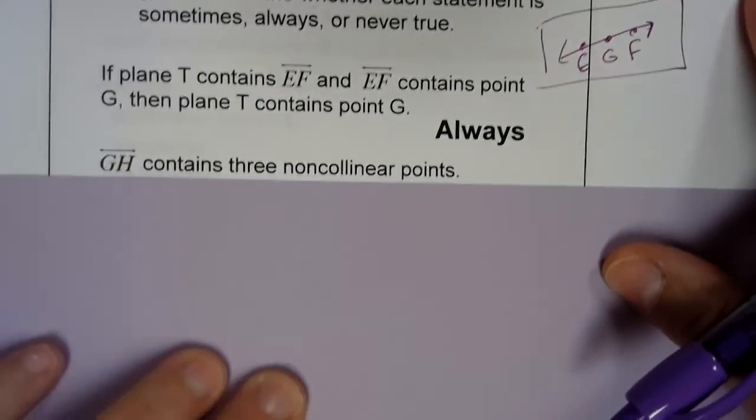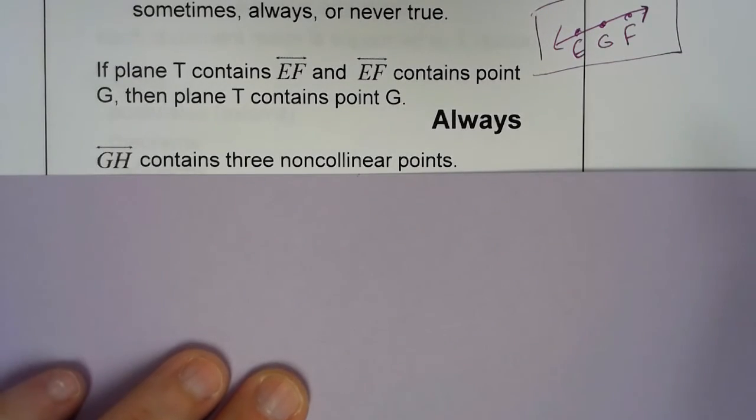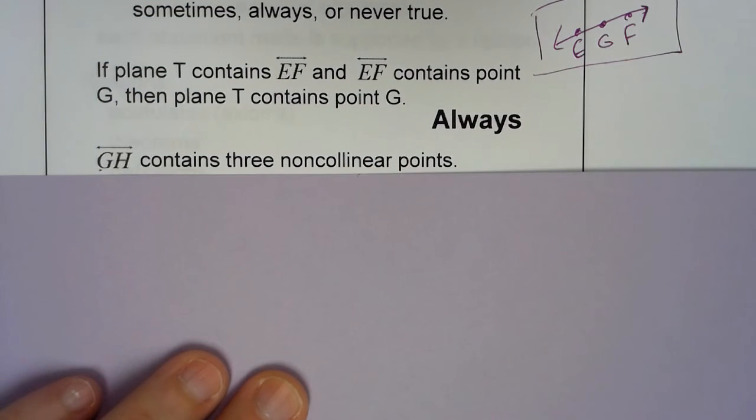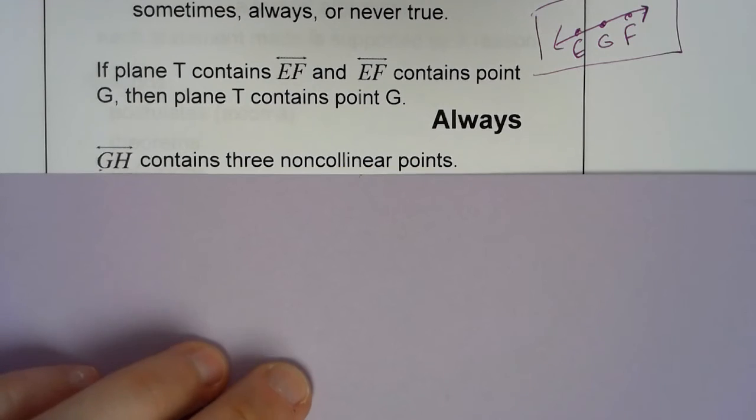All right, look at the next one. Line GH contains 3 non-collinear points. This is the line, non-collinear points. That doesn't even make sense. Points can't be non-collinear and be on the same line. So because of that, this one is going to be never true.